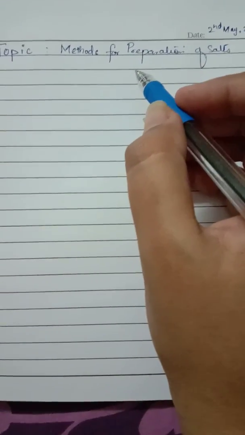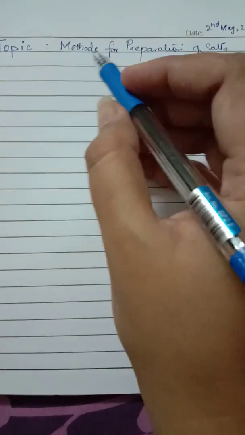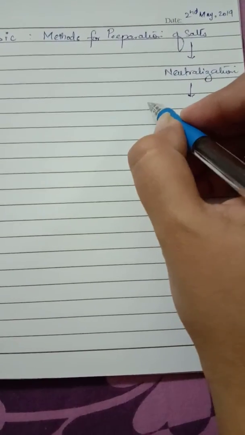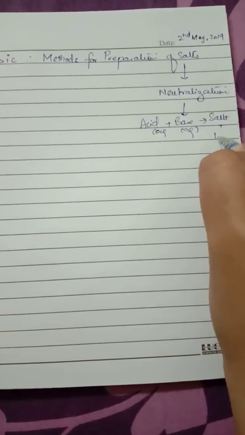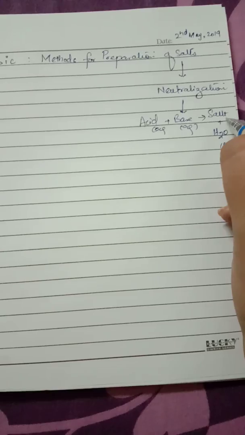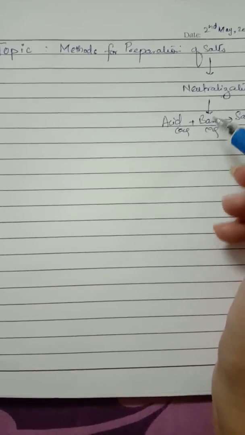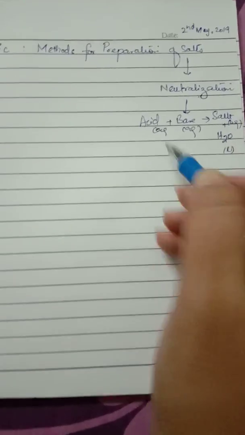One important thing I would like to tell you about salts: as we all know, these are the products of neutralization reactions. Neutralization is a reaction which takes place between an acid and a base, giving us a salt plus water. So if somebody asks you to define neutralization, it is the reaction between an acid and a base that gives us salt and water.